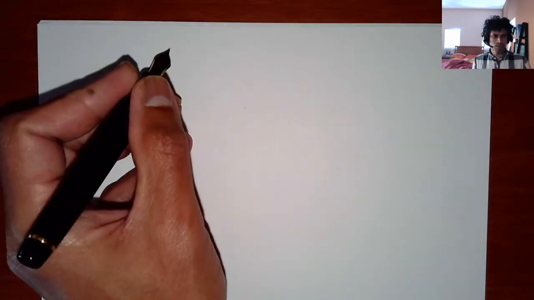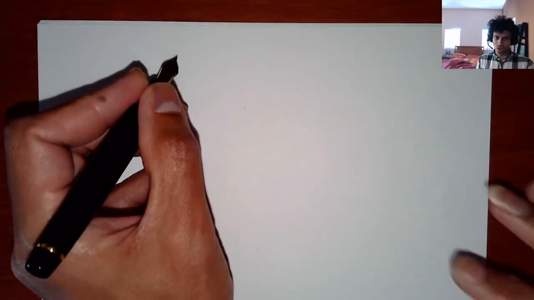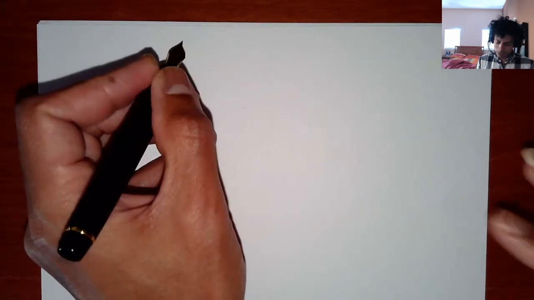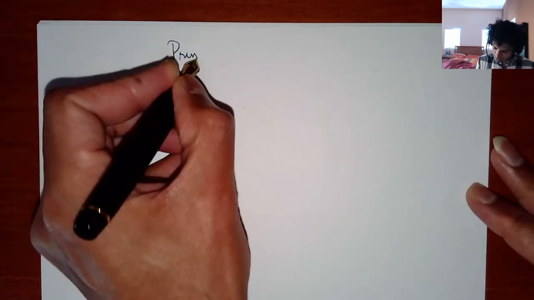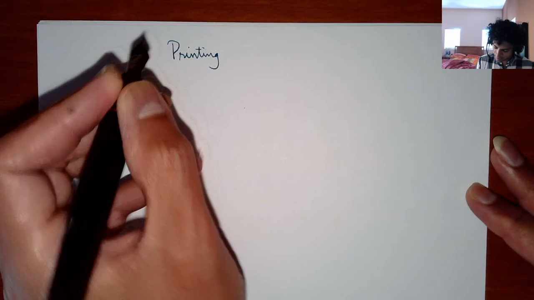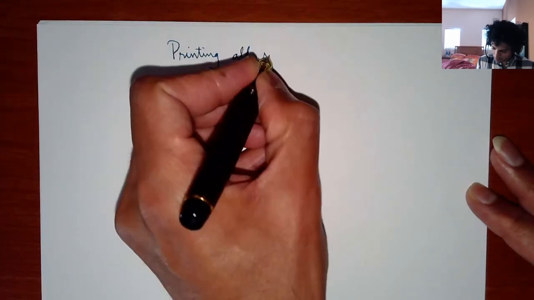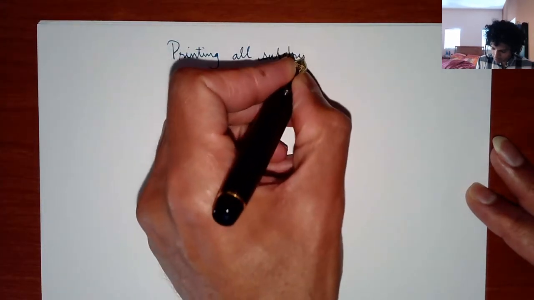All right, so I want to begin by talking about the recursive code that I have given to you in the latest Codio unit. As we discussed towards the end of last class, it was printing all subarrays. What I've specifically given, and it's basically the same idea, is printing all substrings.